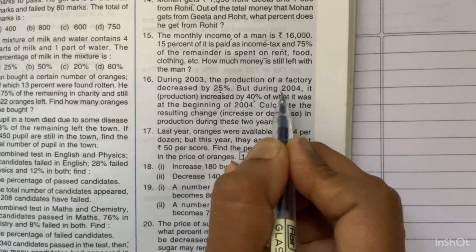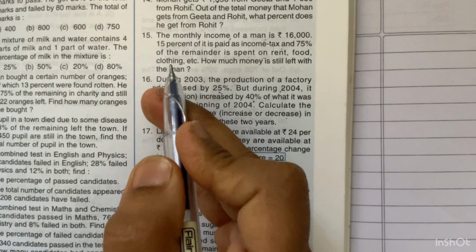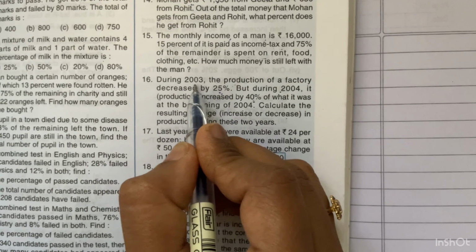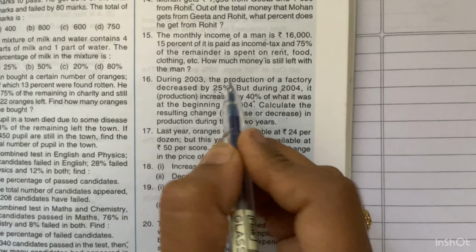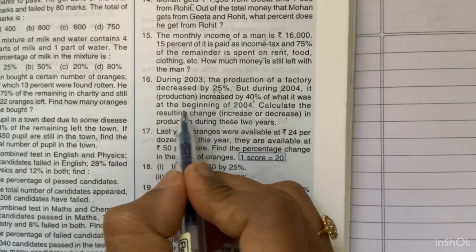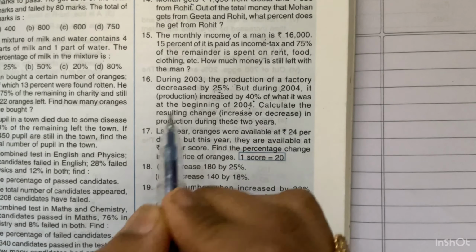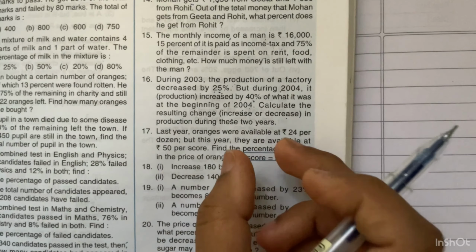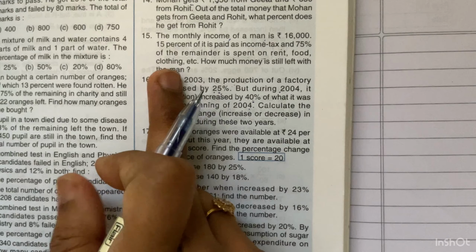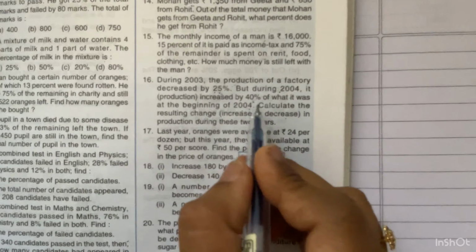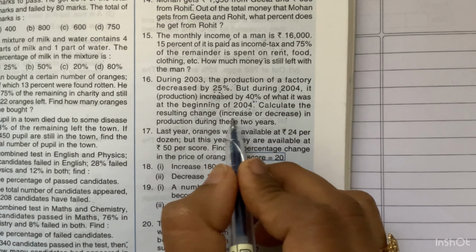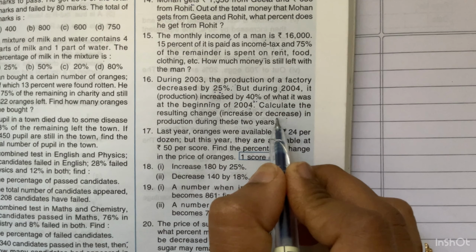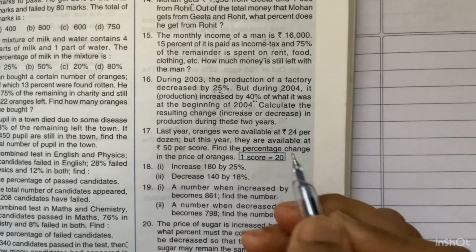Beginning of 2004 means the production after the decrease in 2003. From that we need to increase by 40%, and finally we have to compare with the initial production to tell whether it has increased or decreased in these 2 years.